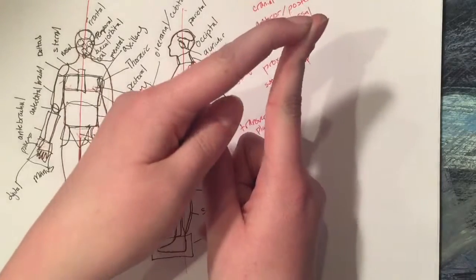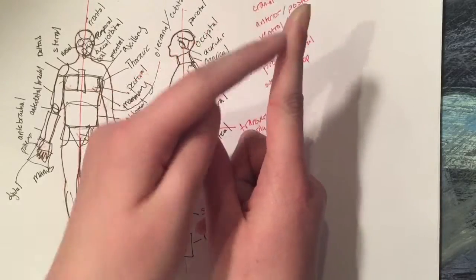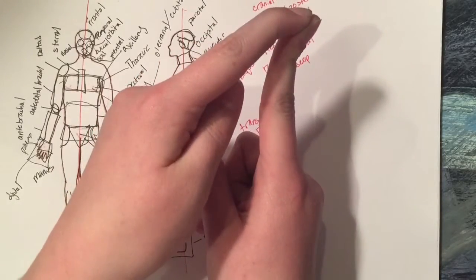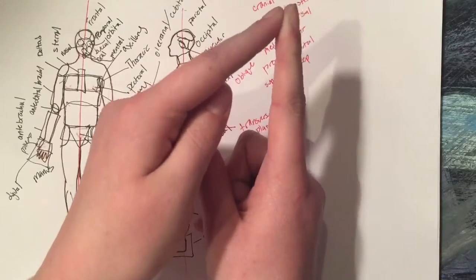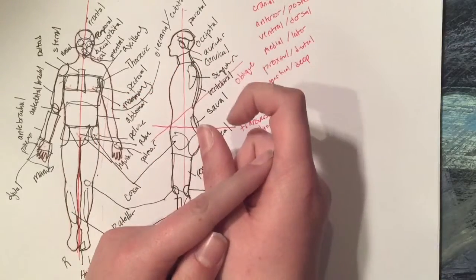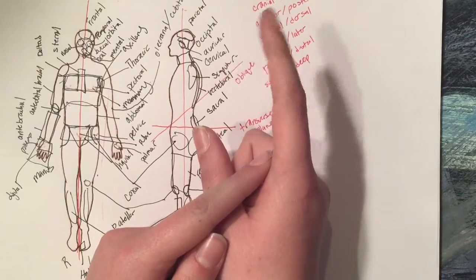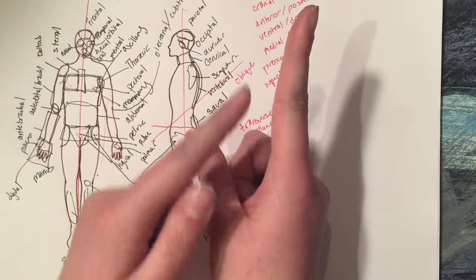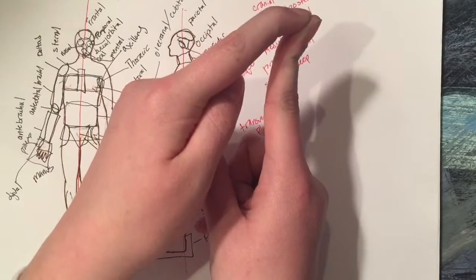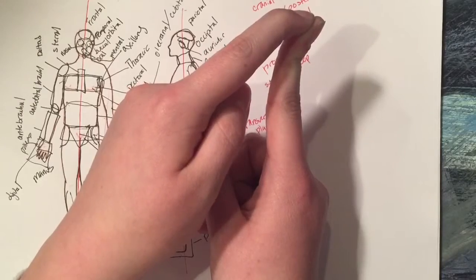Hyperextension would be if I were to extend this joint past 180. So that's hyperextension. So we have flexion, decreasing the angle; extension, increasing the angle; hyperextension, increasing it past an anatomical point.